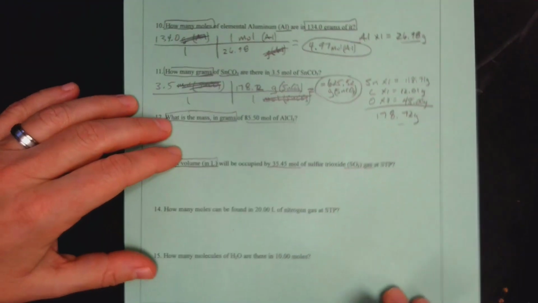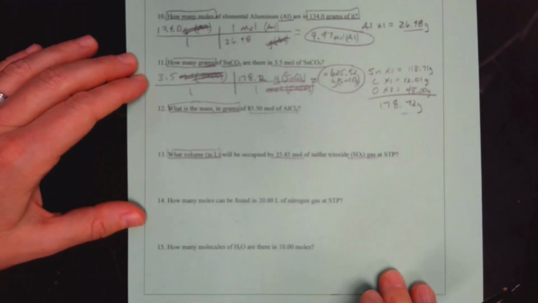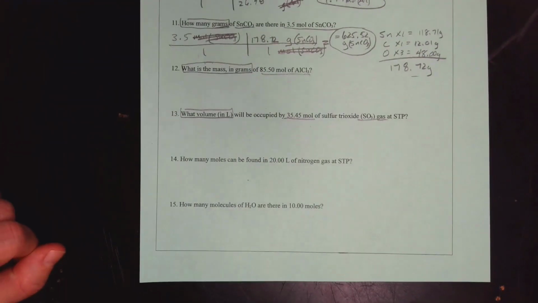That's any gas that we use, so it doesn't matter what the gas is. As long as we're at standard temperature and pressure, 1 mole of a gas occupies a space of 22.4 liters. Okay, so let's go ahead now. We're working on number 13.